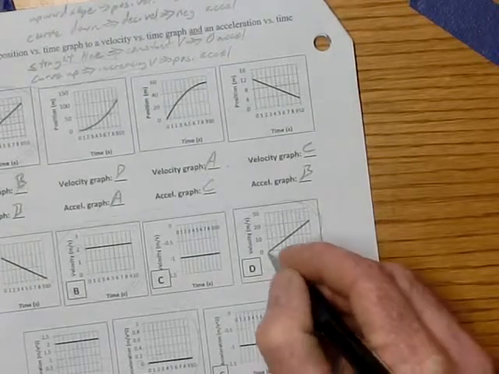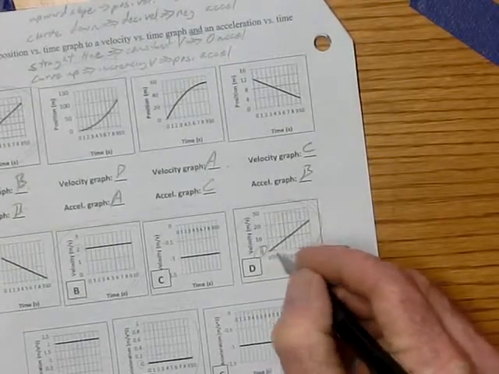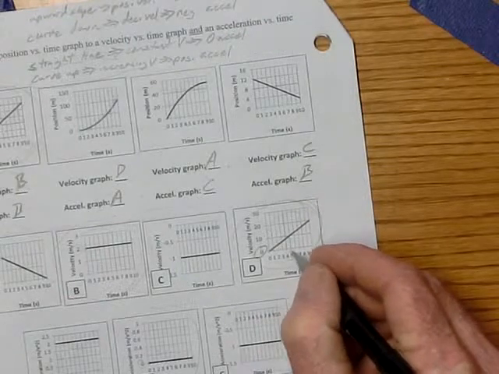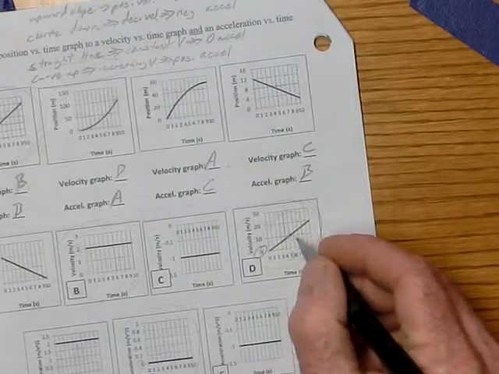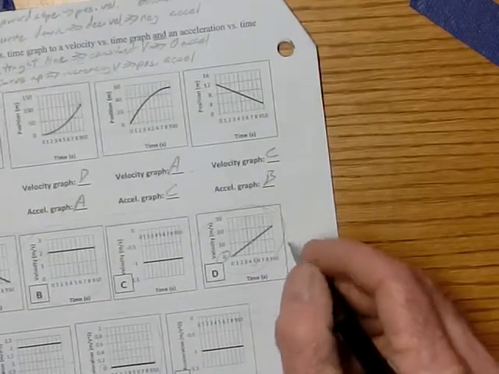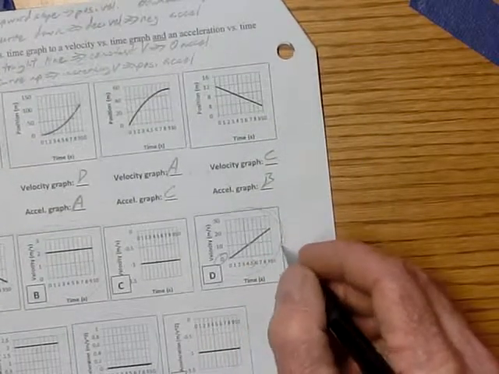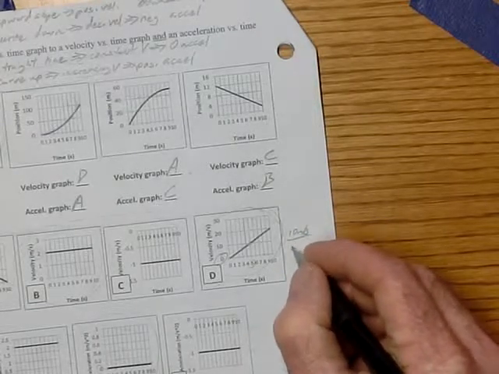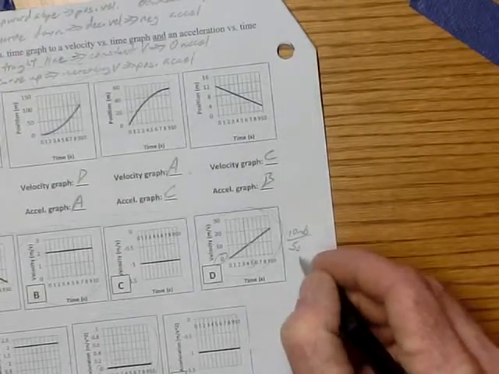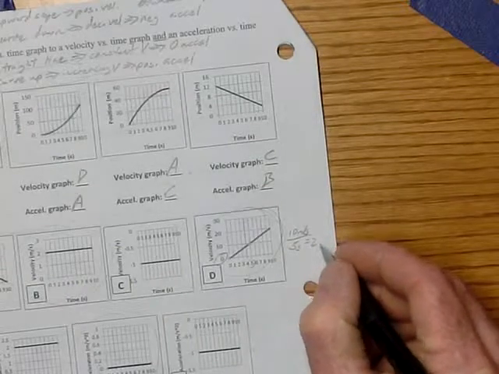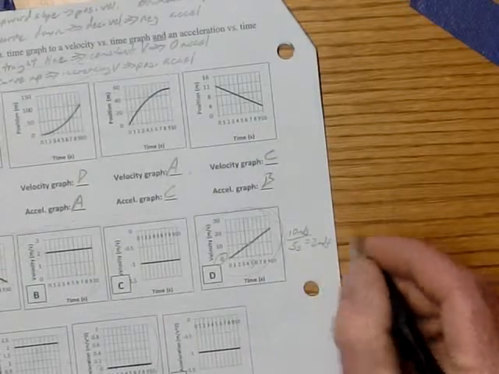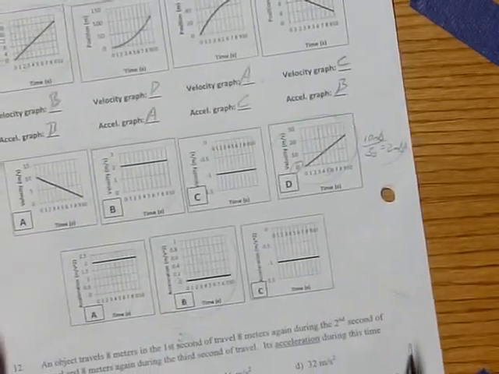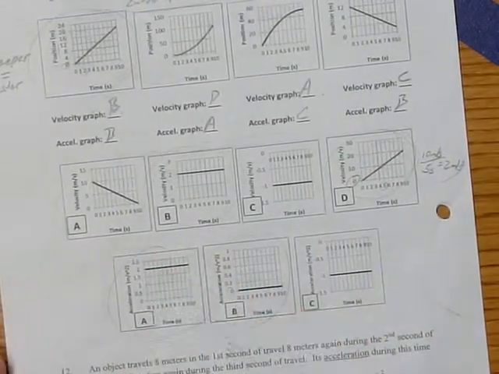Here the velocity is 0 at time 0, and at 5 seconds the velocity is 10. So the change in velocity is 10 divided by the change in time, 5. That'll give us 2 meters per second squared for the acceleration. We just need to find one of these with an acceleration of 2, and there it is.